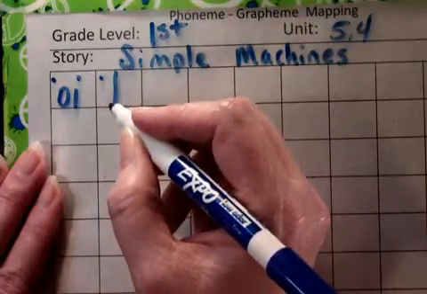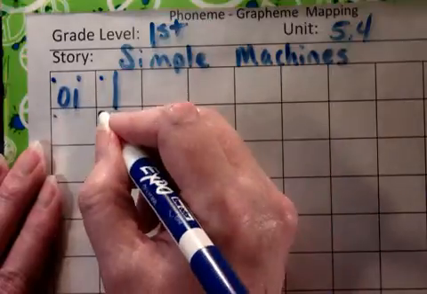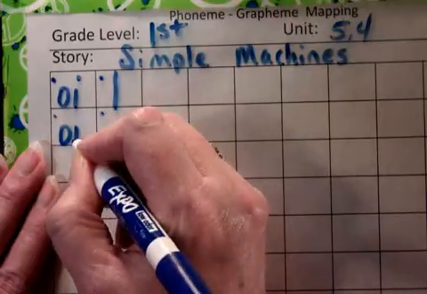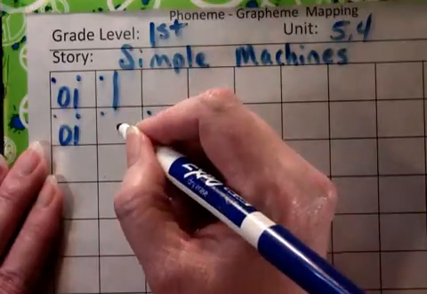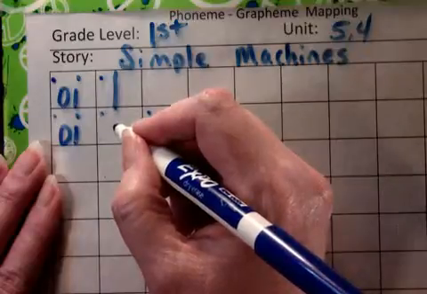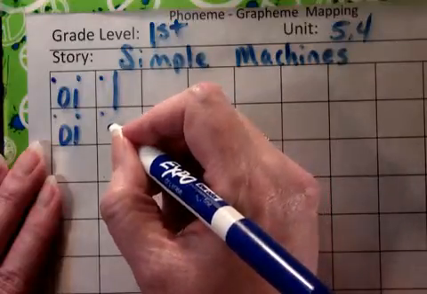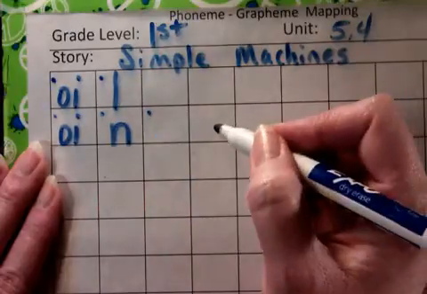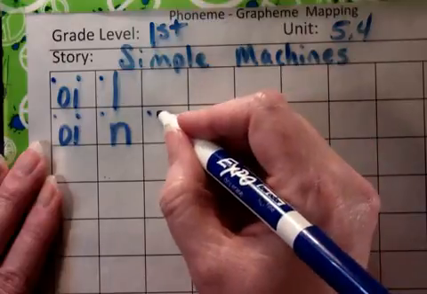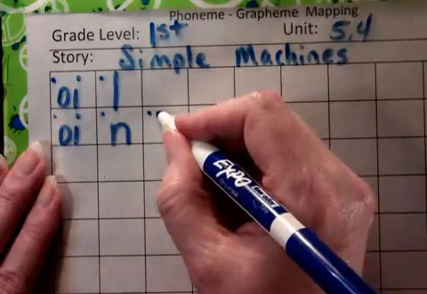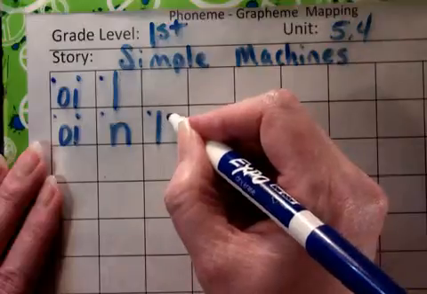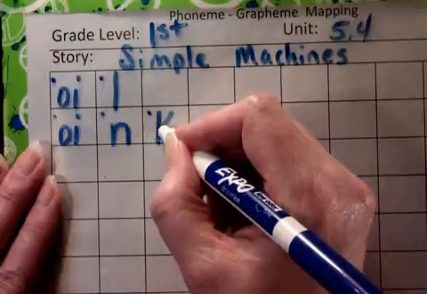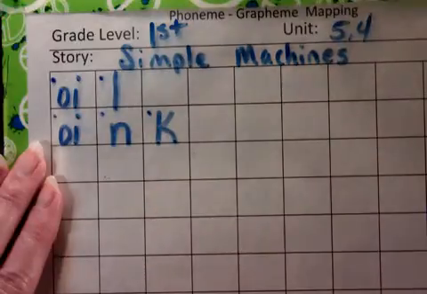The next word is oink. A pig says oink. Oink. Oi. At the beginning of the word is O-I. My tongue is up, my lips are open. It's the letter N. We start in the middle, go down, and come up to touch. K is the K. Down from the top, and we pick up our pencil, we come up to the top again, touch that line that we just wrote, and then down. Oink.